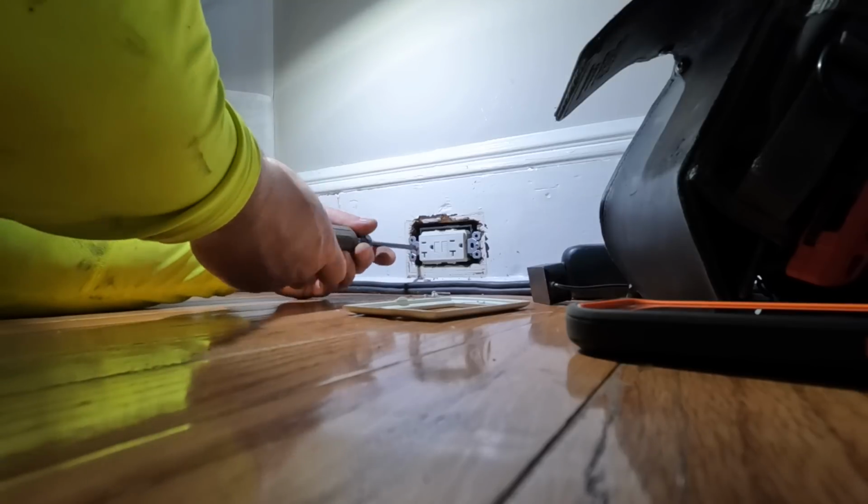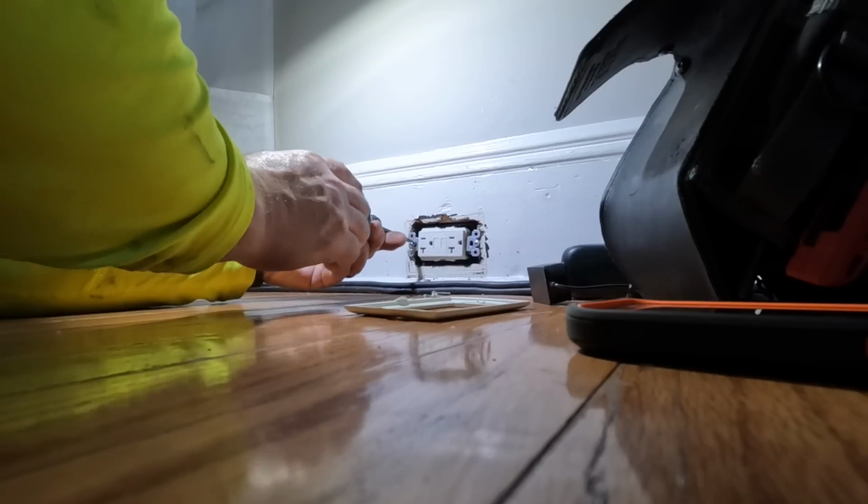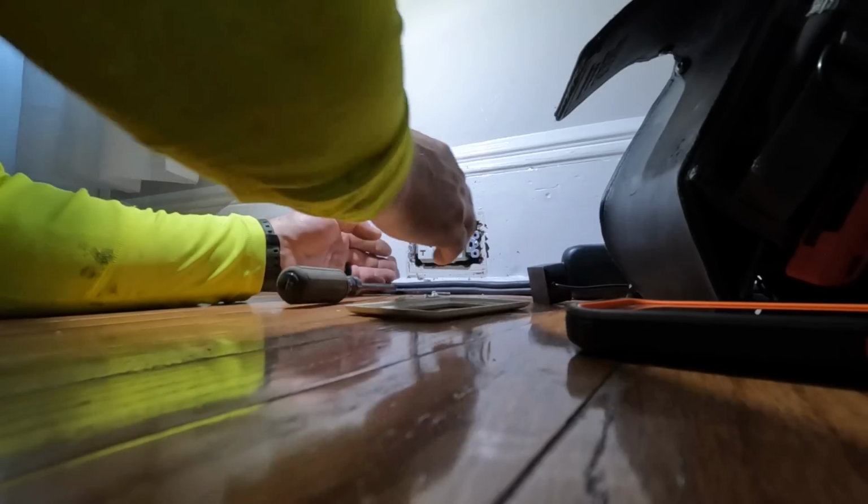But I was surprised to find out when I pulled this receptacle box out that they actually had an equipment grounding conductor in the cable to supply the box, but they didn't use it. So we ripped that out, we ran some new wiring, and this is what that box looked like.